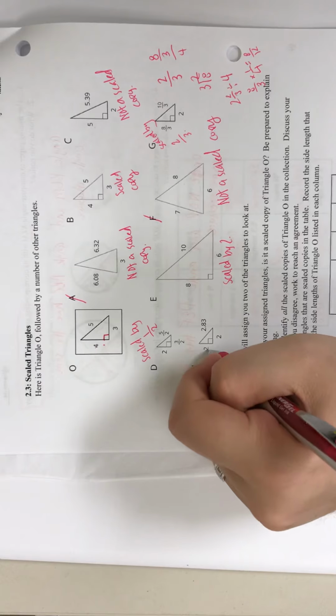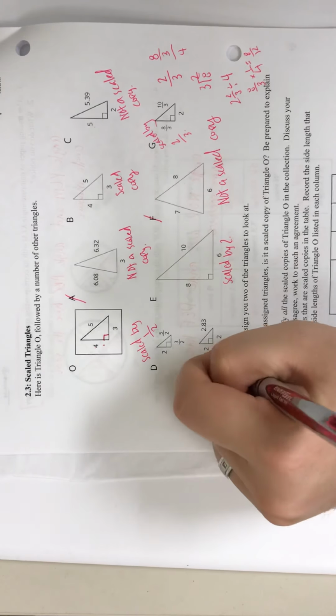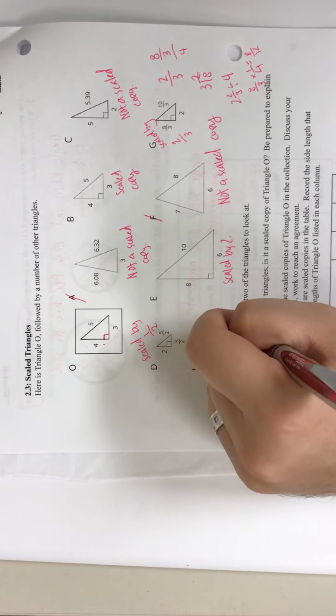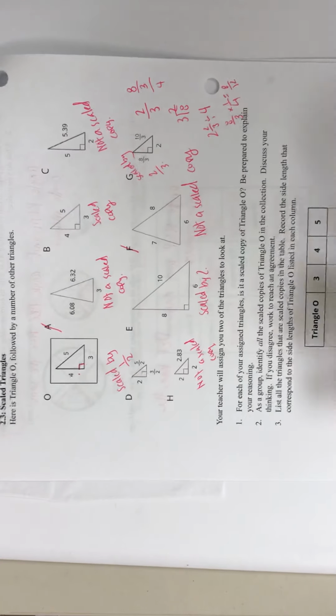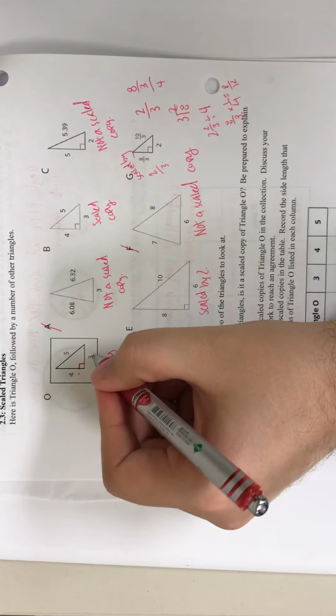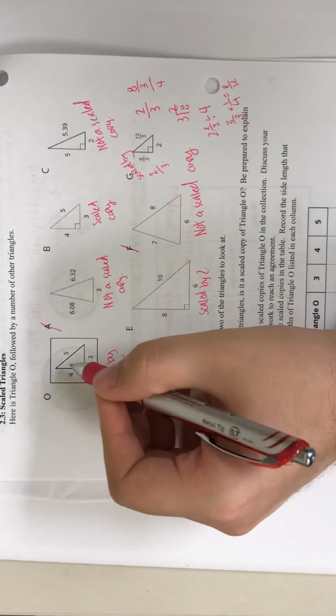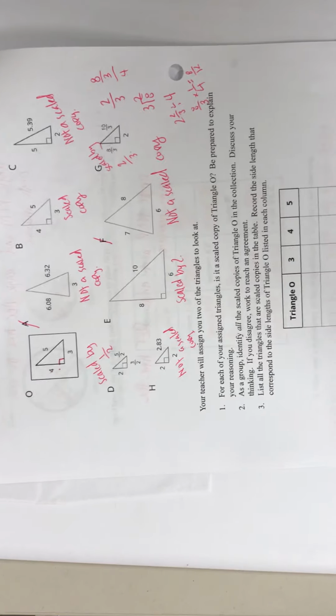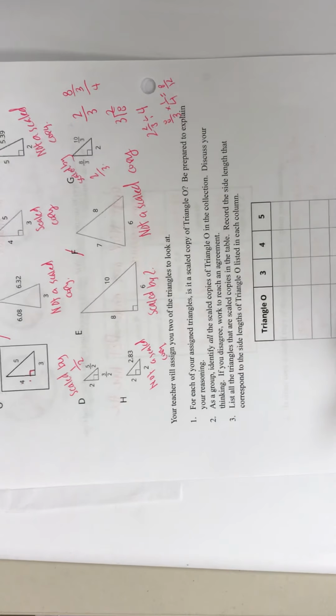This one is reduced by half. 3 is not reduced by half, so this is not a scaled copy. So the hardest one was G, but remember, in order to see if it's multiplied by the same thing, one thing to do is do 2 over 3 and see if you multiply 4 by that, will you get 8/3? That's one way to check that one. The other ones do make a lot of sense using just reason and logic.